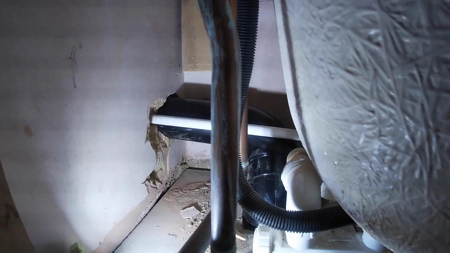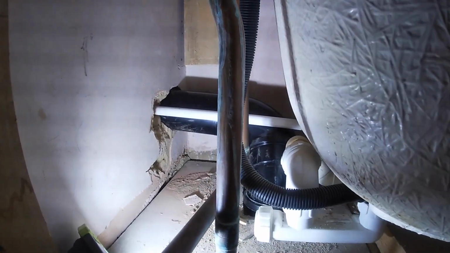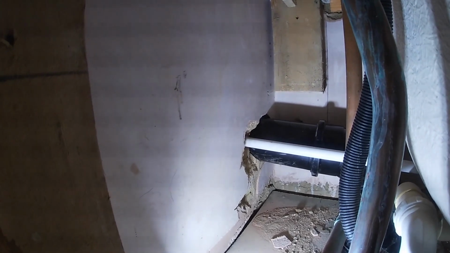And then let's have a look. Comes up there and then up again into, avoiding all that, into the ensuite. So let's go through and have a look. It comes out here, look. Comes out here.